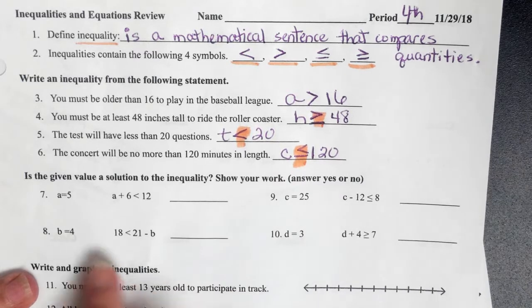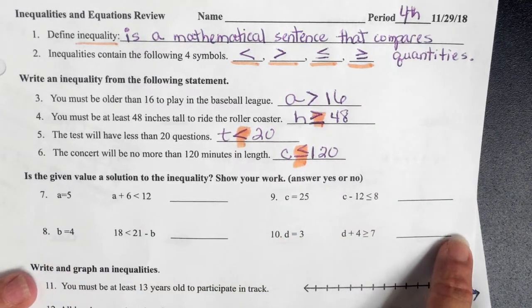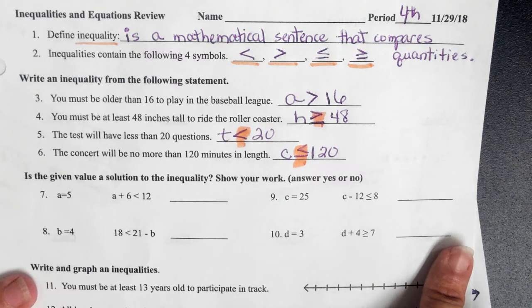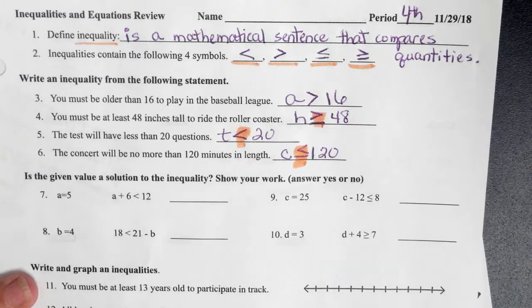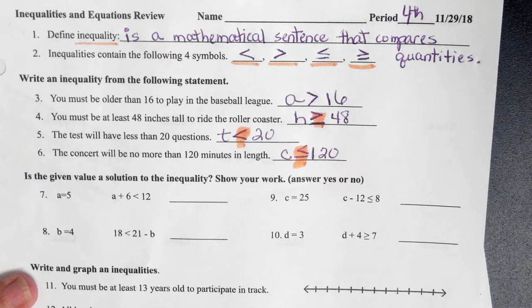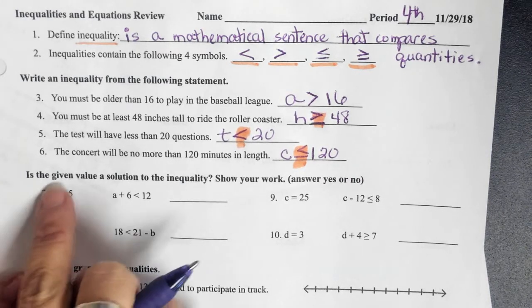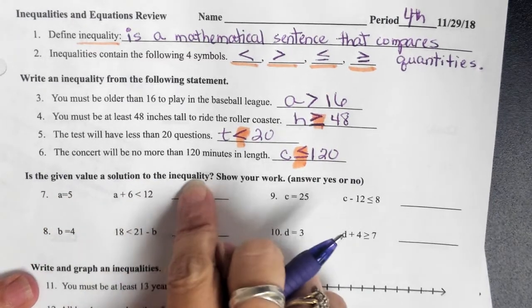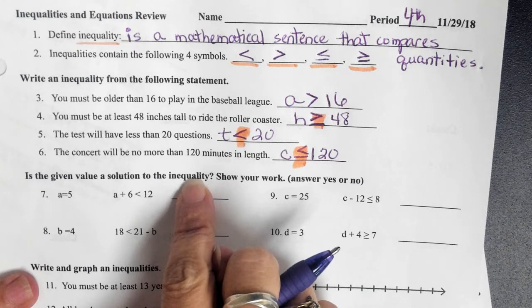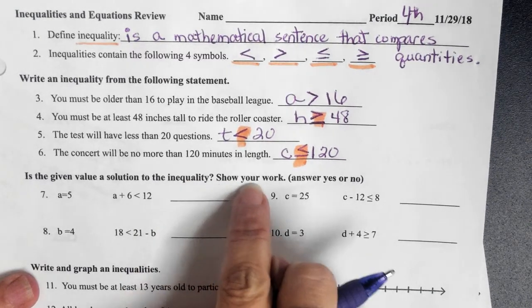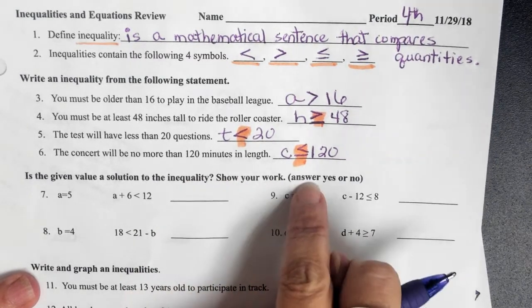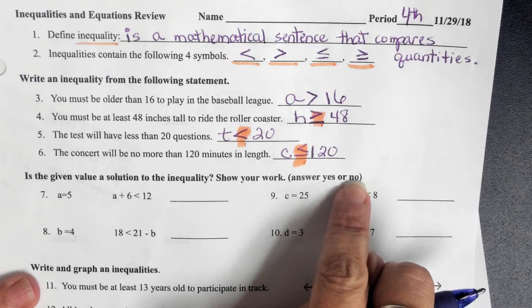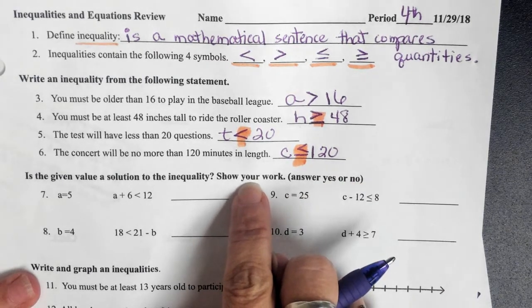Now, looking at the next part, I need you to look at the directions when you take this test tomorrow. This test is very choppy. It's very like there's little sections, and each section you have to do the right stuff. This one says, is the given value a solution to the inequality? It has 2 things you have to do. First, you show your work. Then answer yes or no. Part of your grade is showing your work.